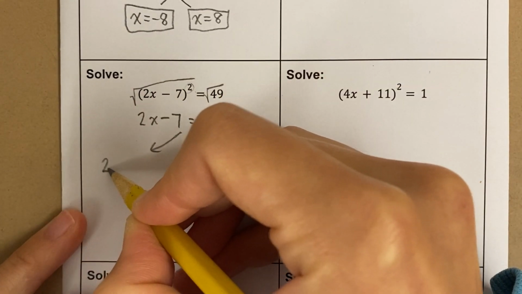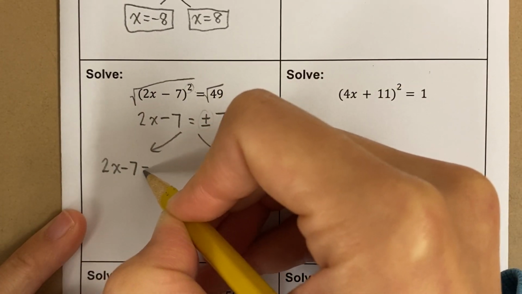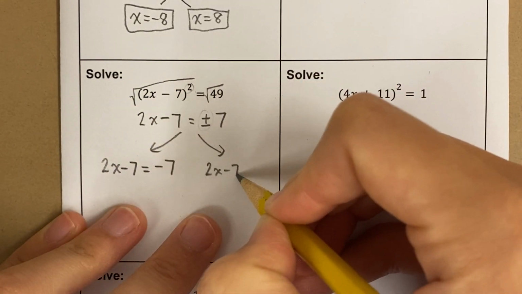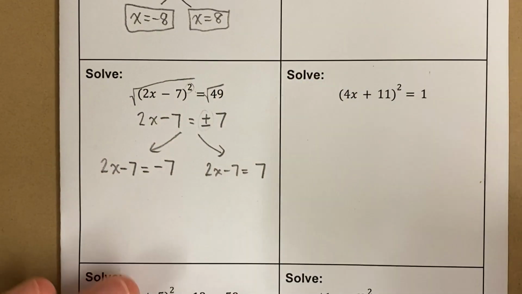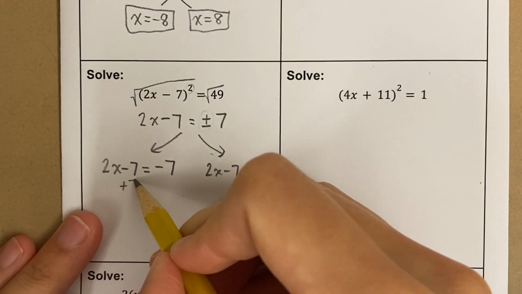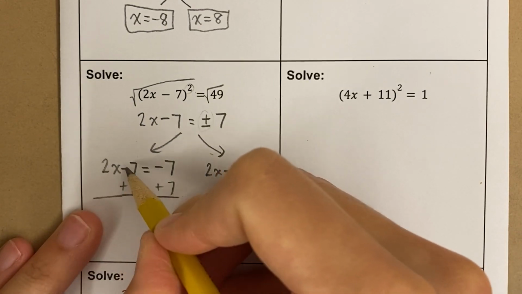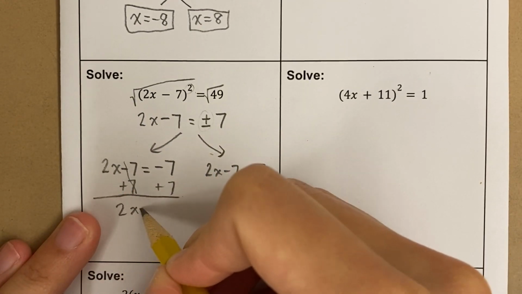We can say, oh, 2x minus 7 could equal negative 7, or 2x minus 7 could equal positive 7. And I'm going to solve both equations in the same way, which is I'm going to add 7 to both sides and then divide by 2. That's how I'm going to get x by itself.